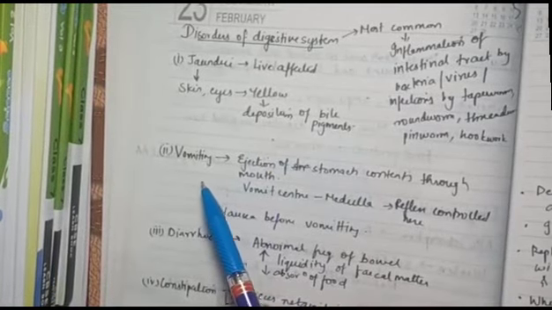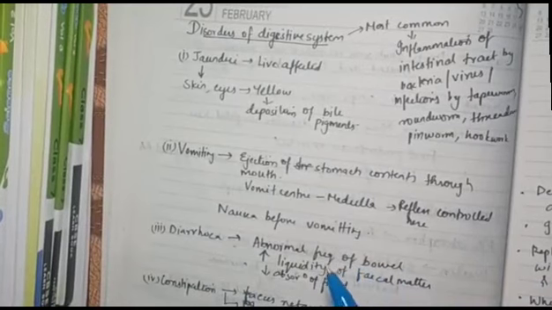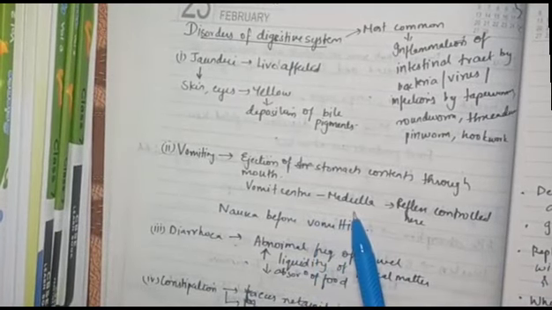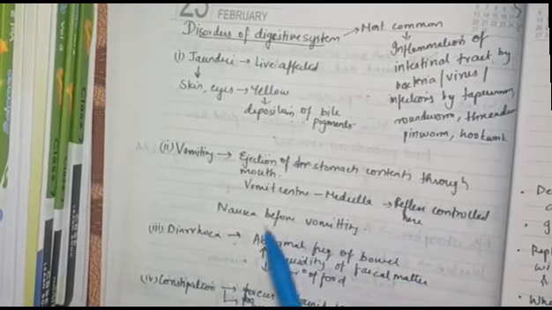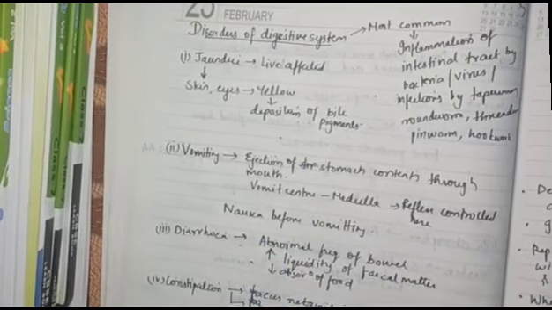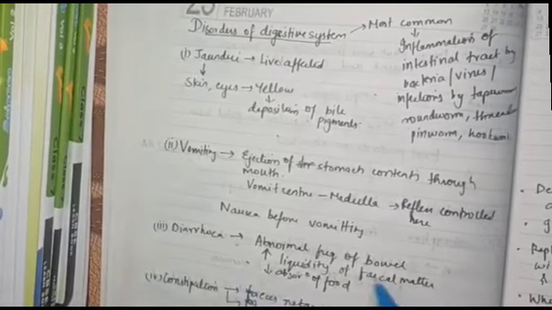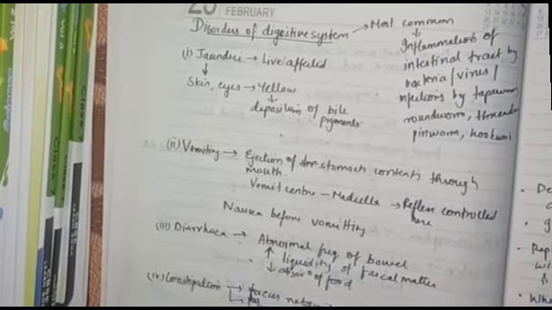And second one is vomiting. Vomiting, ejection of stomach contents through the mouth. The vomit center is in medulla. The reflex of vomiting is controlled in the medulla. Now there is a feeling of nausea, that is a feeling of wanting to vomit before the actual vomiting.